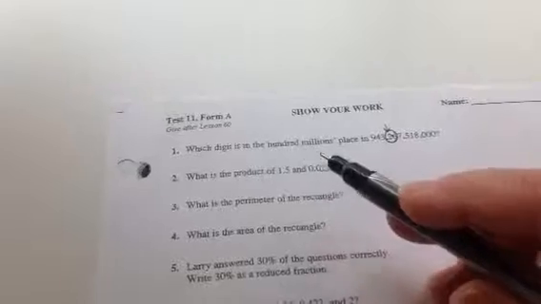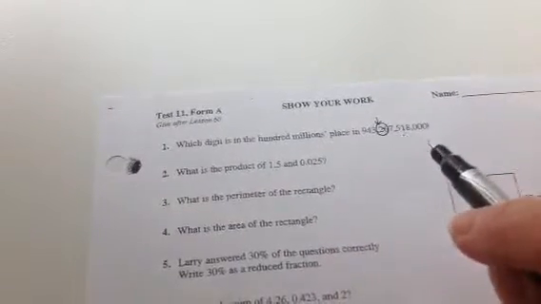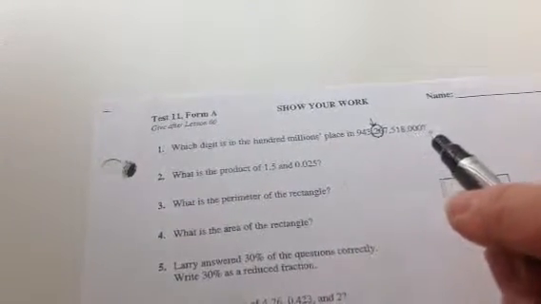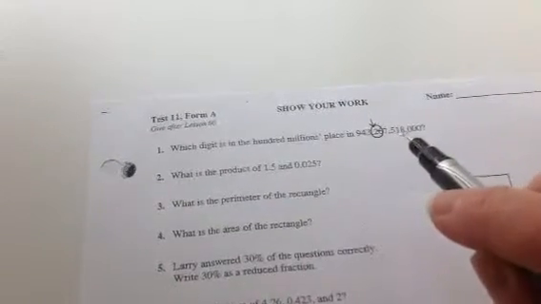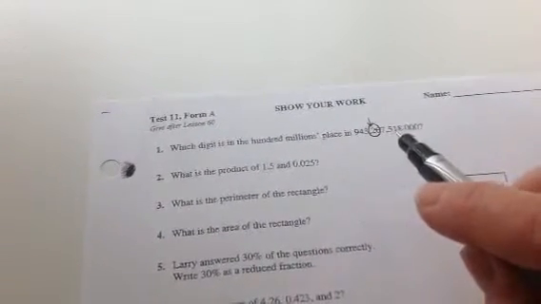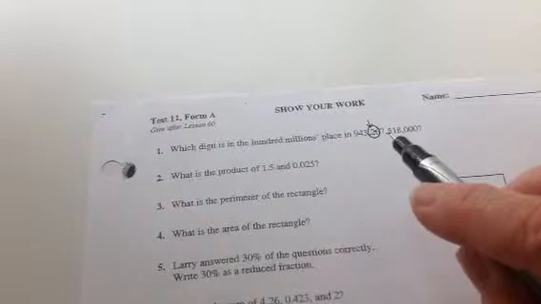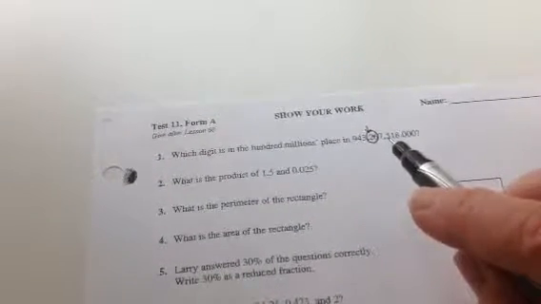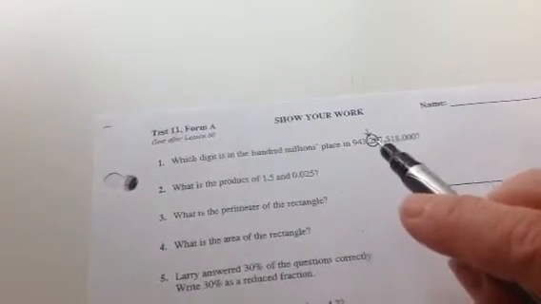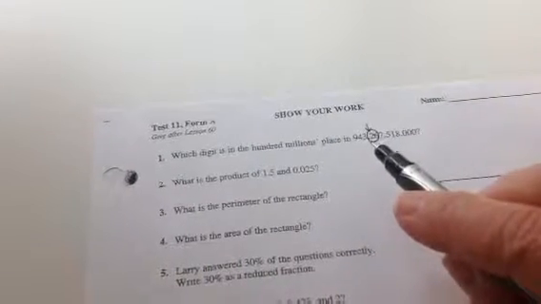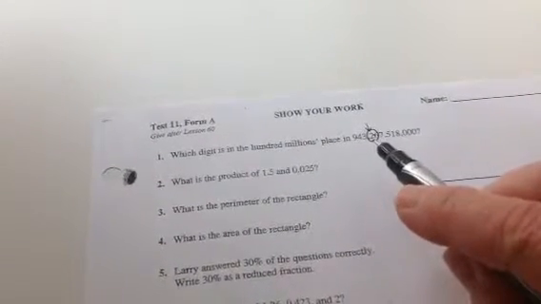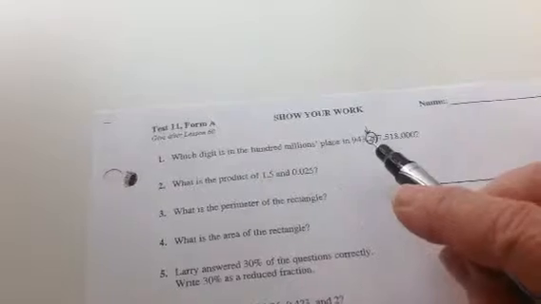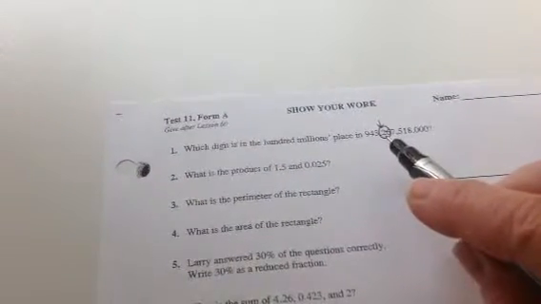First question is, which digit is in the hundred millions place? Well, you just go from the end. I know I'm not explaining this well. Look, that's 8,000, 18,000, 500,000. Am I in the millions yet? Nope. 7,000,000, 67, 200, and ooh, there you go. So 2 is the digit in the hundred millions place.